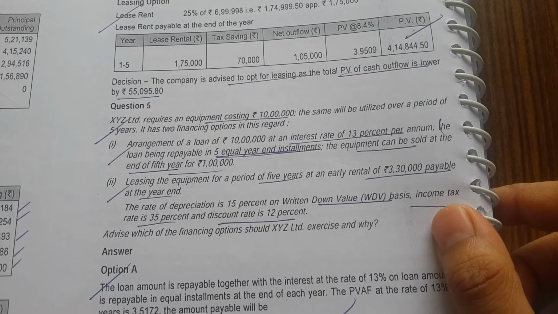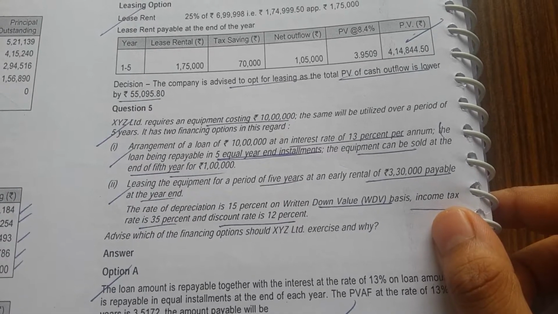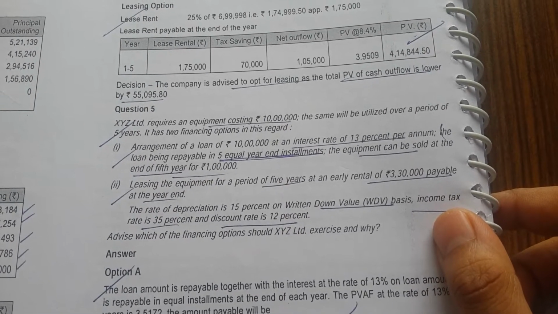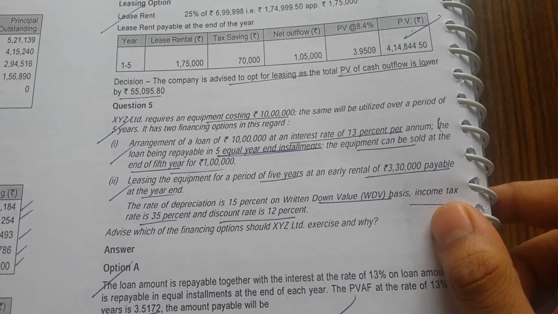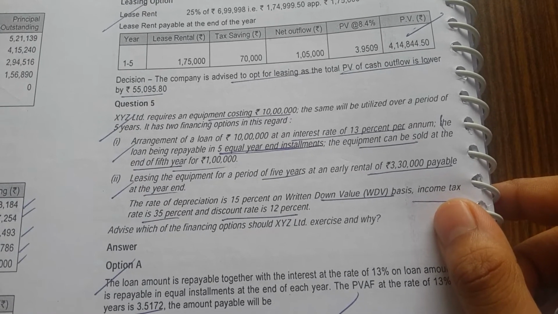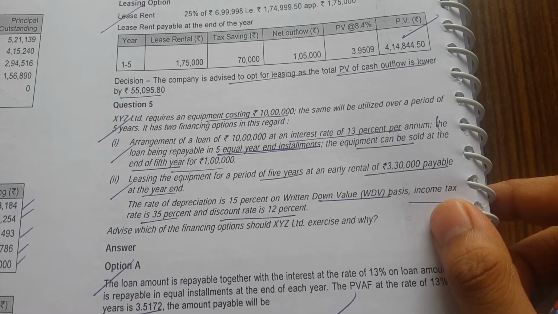The second alternative is to take the asset on lease for a period of 5 years at a yearly rental of 3,30,000, which is also payable at the end of the year. The depreciation rate is 15% WDV basis, income tax rate is 35%, and discount rate is 12%. We need to advise which of the financing options XYZ Limited would exercise and why.